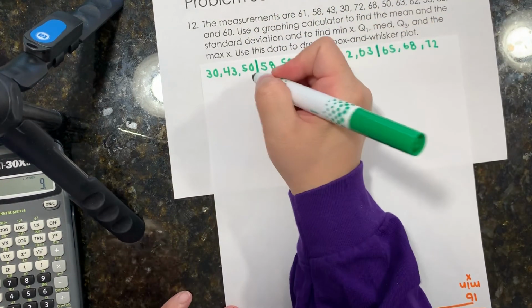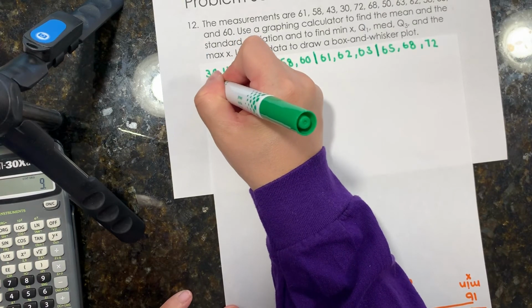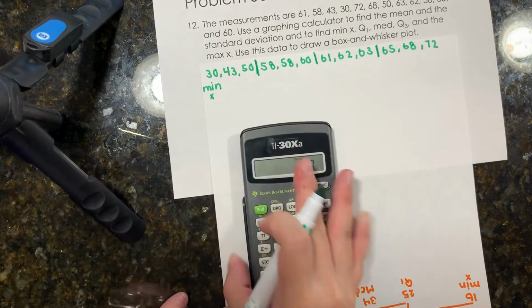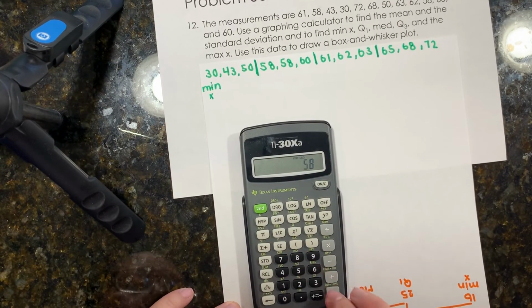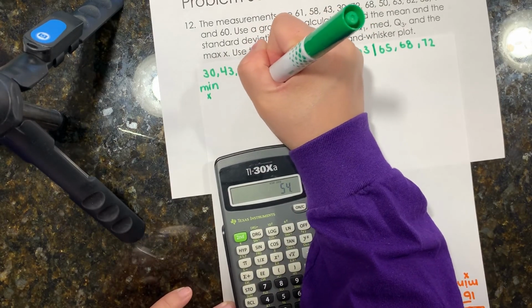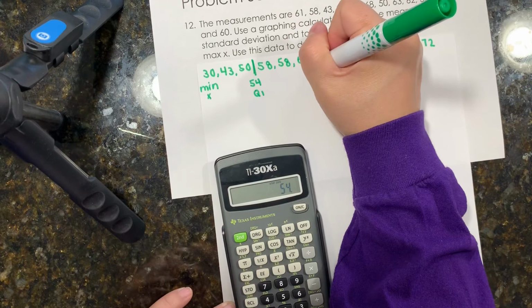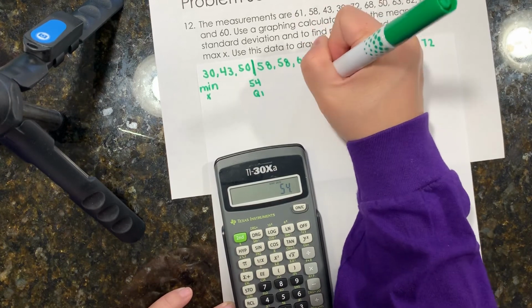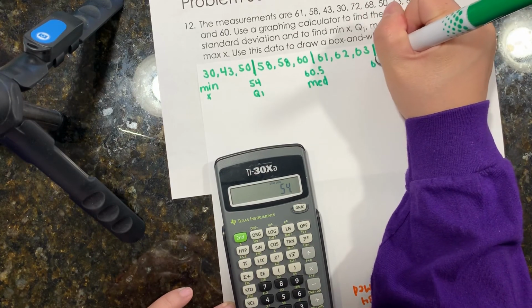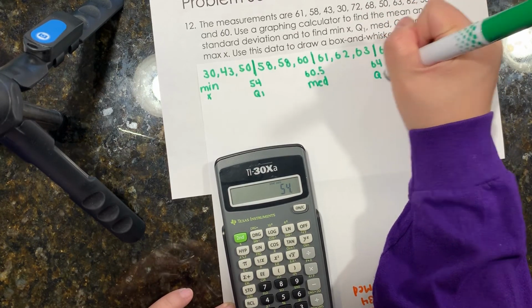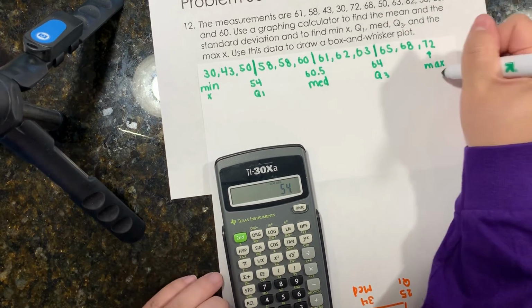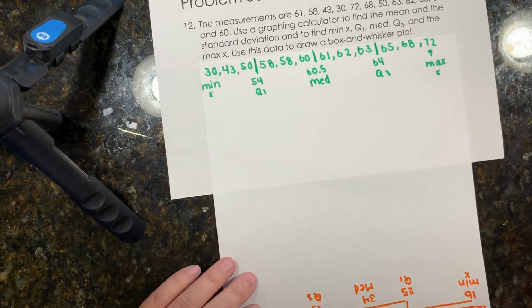Now this would be my minimum value. The median between 50 and 58, 50 plus 58 divided by 2, would be 54. That would be my Q1, the start of my box. 60.5 would be my median. And between 63 and 65 would be 64. That would be my Q3. And this would be your max. So really, it's just finding the medians is all you're doing.